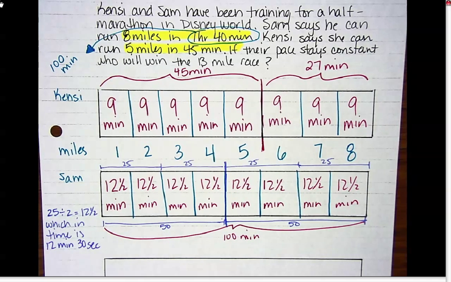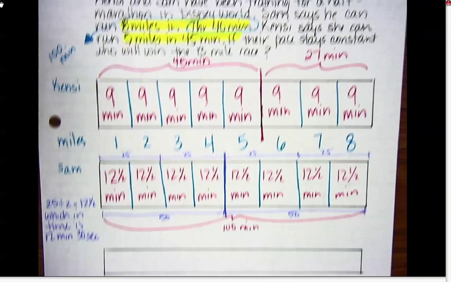So that's doing this problem with a tape diagram. Now, this is not the only way you could have set up a tape diagram. There are multiple ways that you could have set up a tape diagram for this particular problem. This is just one strategy. All right, so now let's look at doing a ratio table for this problem.